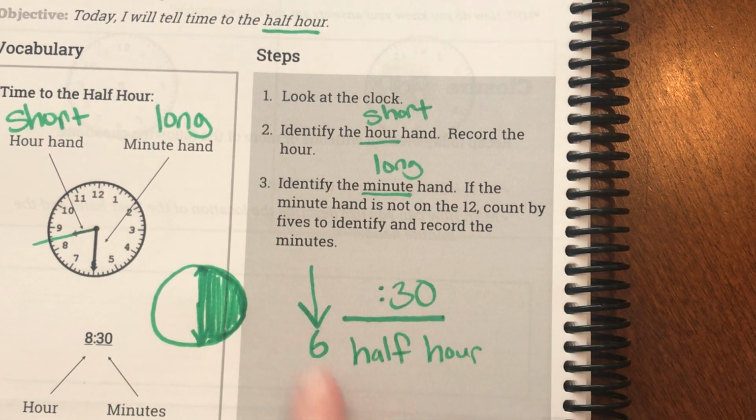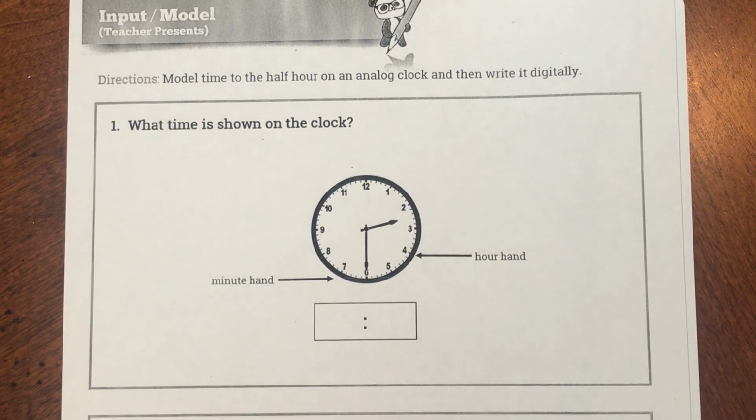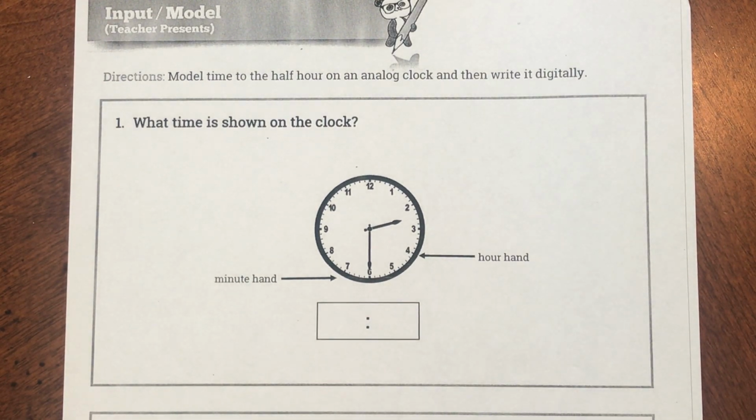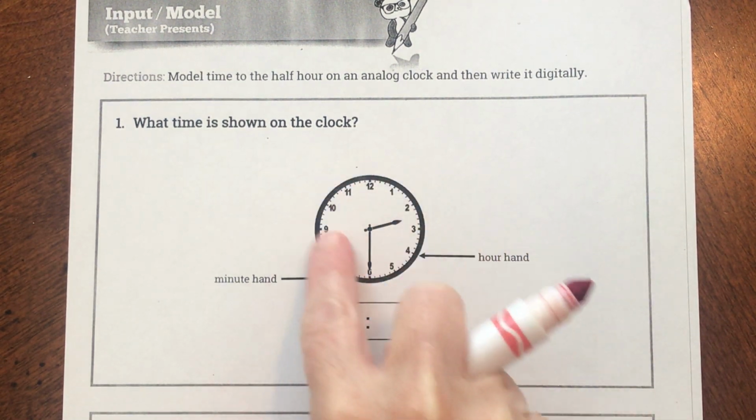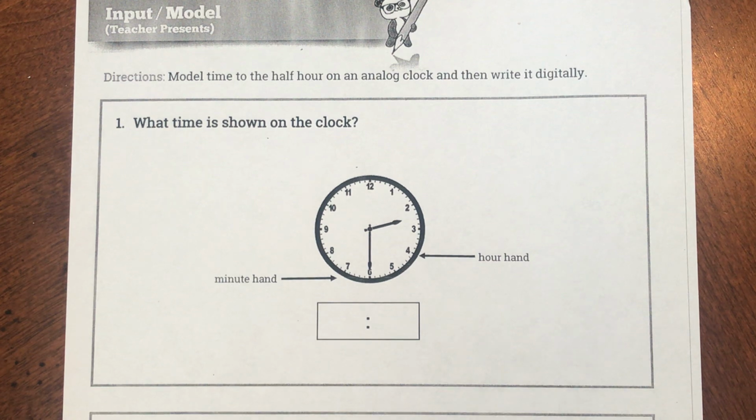Okay, so I'm going to give you a second to catch up your notes, and then I'm going to try some of these and let you watch me do this. All right, so boys and girls, I'm going to grab my red pen and I want you just to watch for a moment. So here's my first problem. It says what time is shown on the clock. So they give me an analog clock and they want me to fill in the digital.